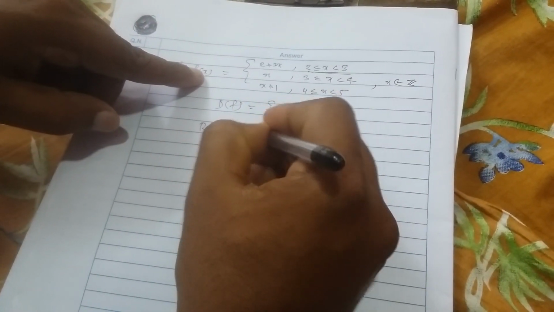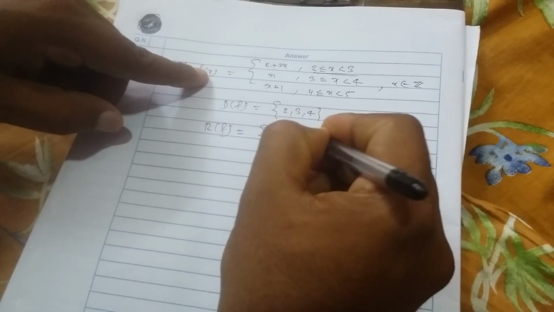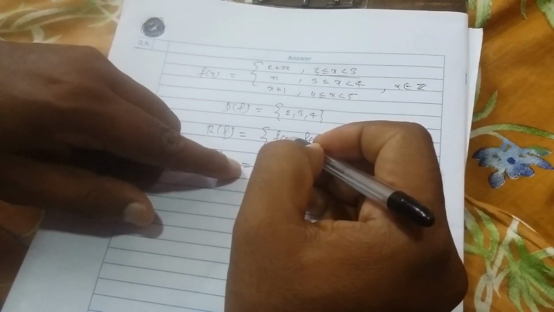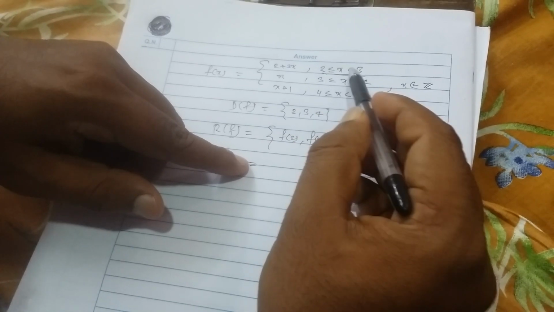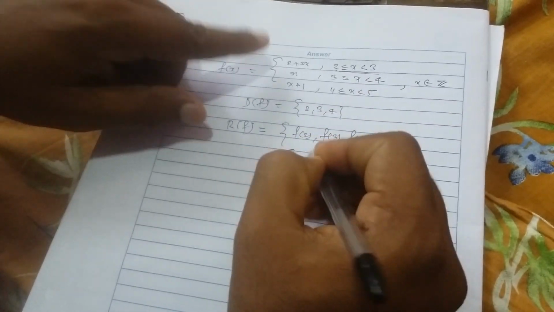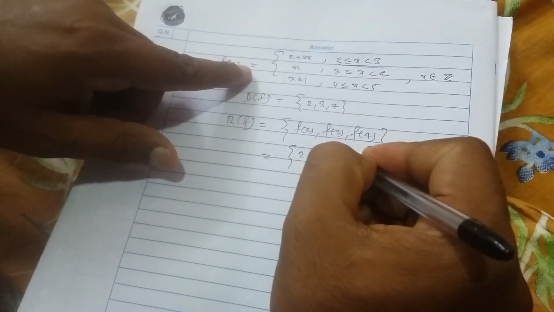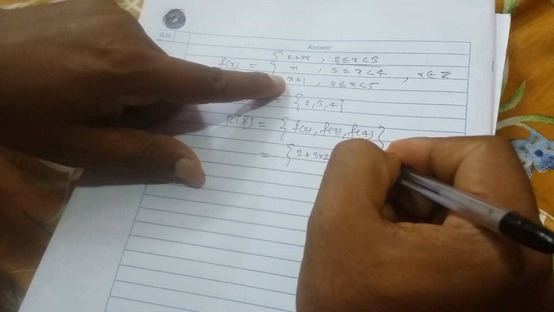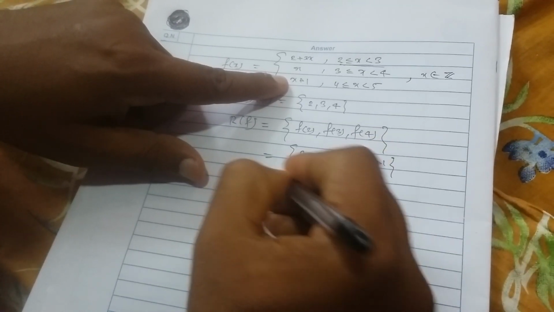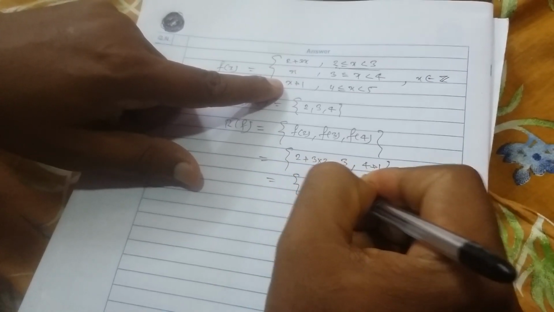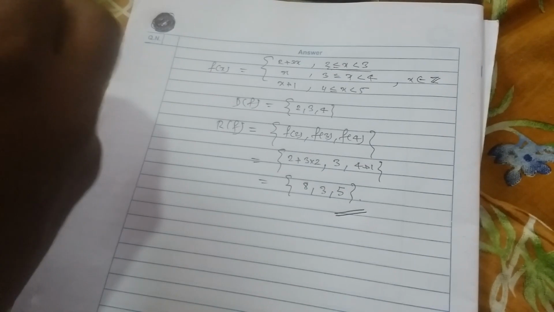Actually, the range of f is the value of f(2), the value of f(3) and the value of f(4), the set of f(2), f(3) and f(4). Now we can see where f(2) lies, because 2 lies in the first range. That is why f(2) becomes 2 plus 3 into 2. Second one, f(3). 3 is here, that is why f(3) becomes just 3. And finally f(4). 4 lies here, that is why f(4) becomes 4 plus 1. So the range of this function is: 2 plus 3 into 2 equal to 8, 3, and 4 plus 1 equal to 5. This is the range of the function.